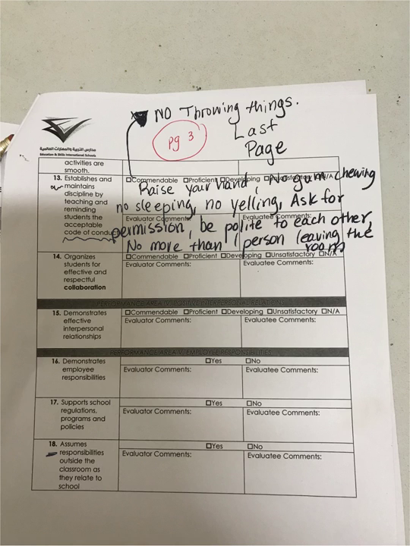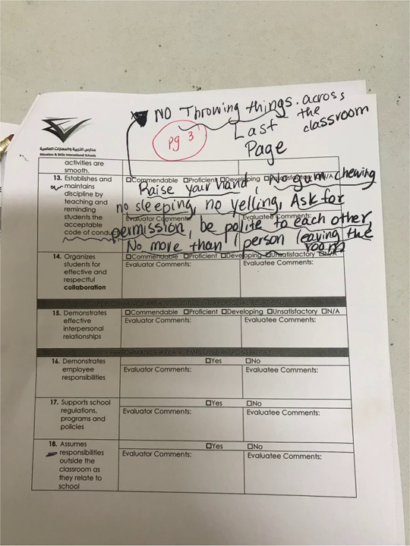So we're going to be looking for rules like this: raising of hand, no gum chewing, no sleeping, no yelling, ask for permission to talk, be polite to each other, no more than one person can leave the room, and no throwing things across the classroom. And absolutely no bullying in class or out of class, because sometimes a student might say something, he or she might be super smart, and then the other kids start laughing or they start bullying him.